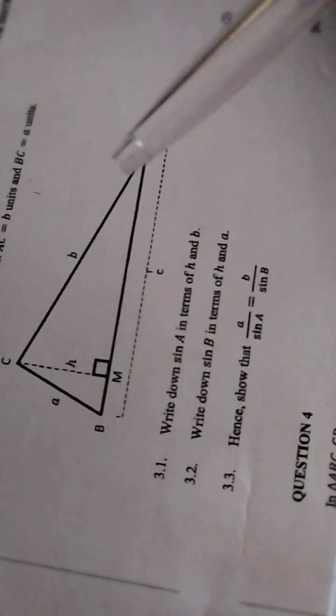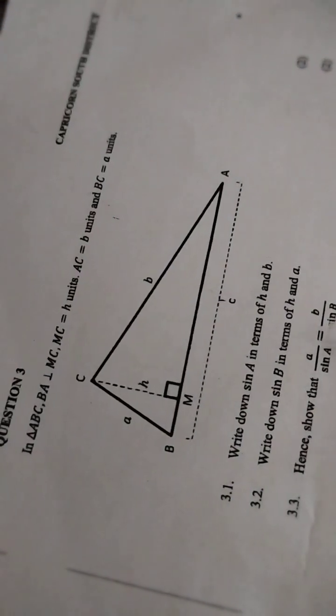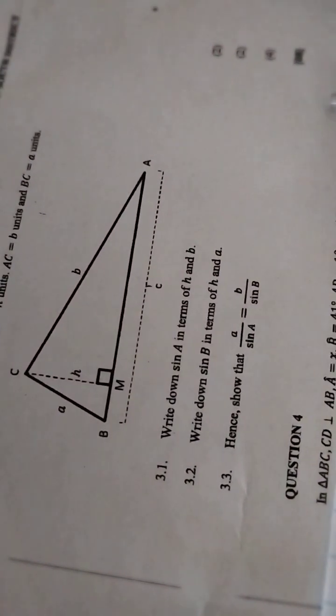Then next, I will use the previous answers to answer this question, with reference to the previous solutions. Now hence prove that A over sin A is equal to B over sin B. Normally this is simultaneous equations, because the best way is simultaneous. These two triangles, these two ratios, have a common H.